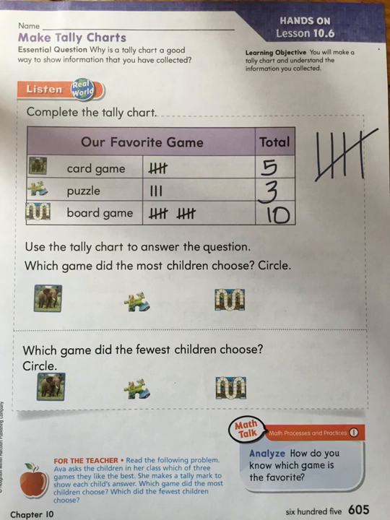Let's take a look now at our questions that we're going to answer using the information in our tally chart. Which game did the most, keyword, most children choose? Well, which one up here did most children choose, or which one has the biggest number of votes? 10. That is a board game, so we're going to circle the picture to go with board games. Now, which game did the fewest or the smallest number of children choose? Go up here. Which number is the smallest? 3, which are puzzles.